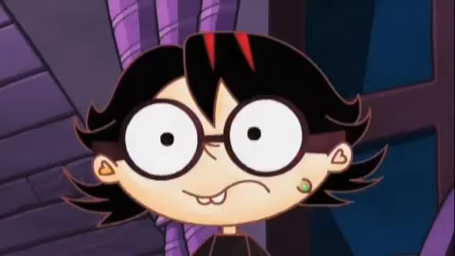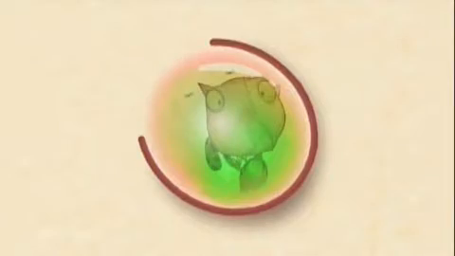To link with today's drawn theme, we have an interview with Curtis Jobling, who designed Bob the Builder and created the fantastic animation Frankenstein's Cat. Here's what he had to say.